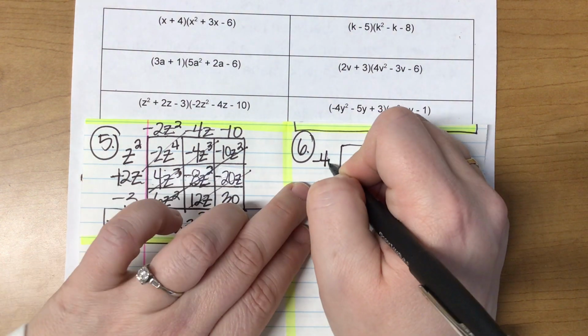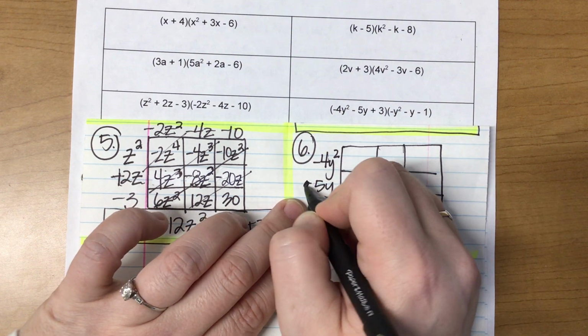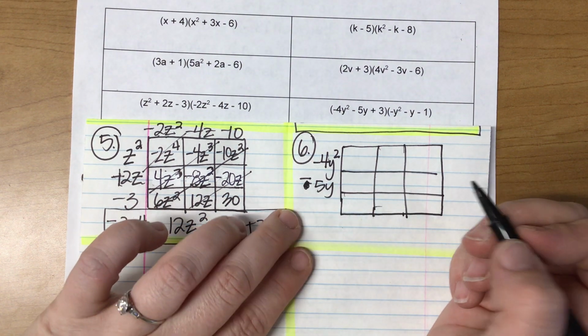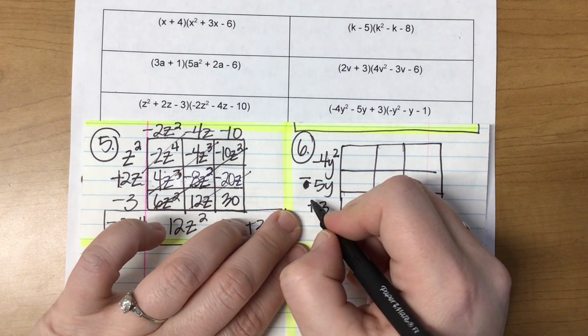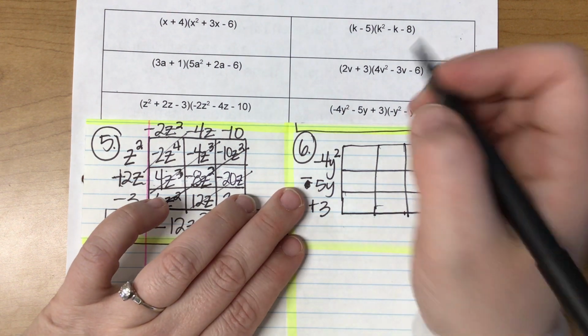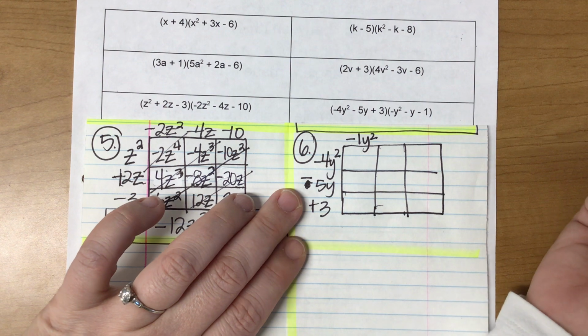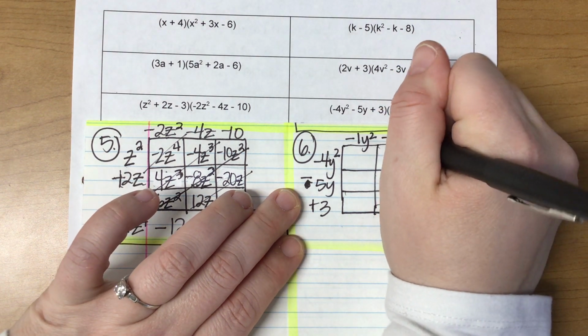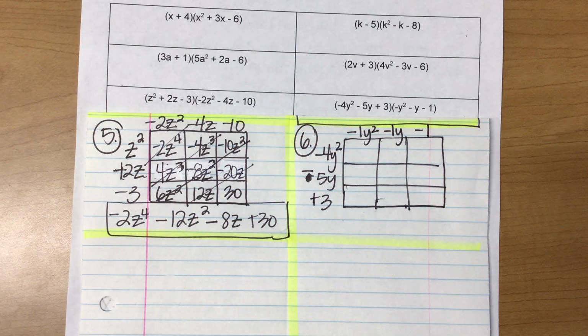Negative 4y squared, plus... nope, I already screwed up. Minus 5y plus 3. Then I have negative 1y squared. I'm putting that coefficient in. Negative 1y minus 1. Lots of ones. I told you, sometimes when I make up these problems, I get stuck on things.